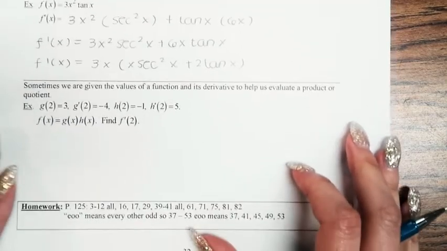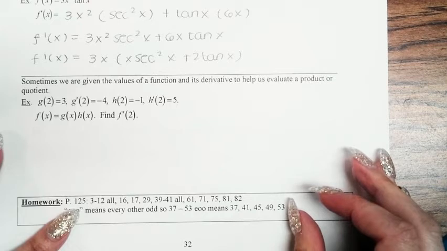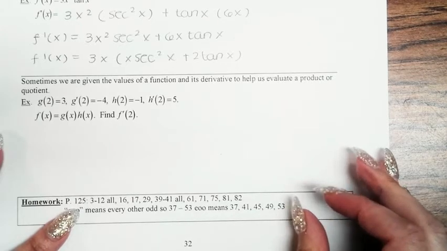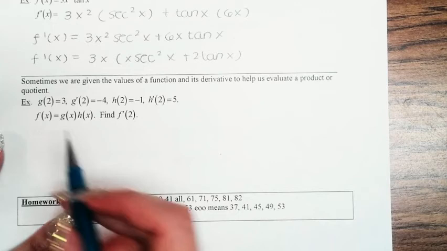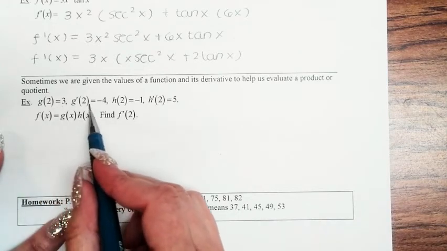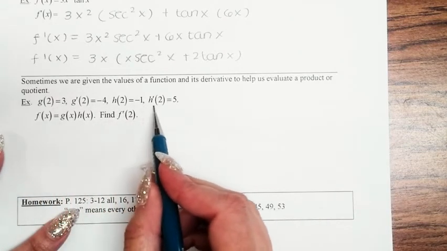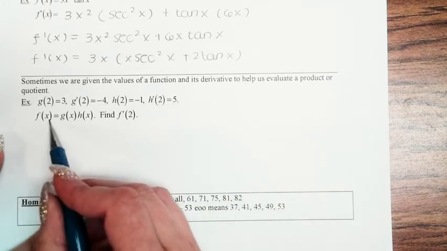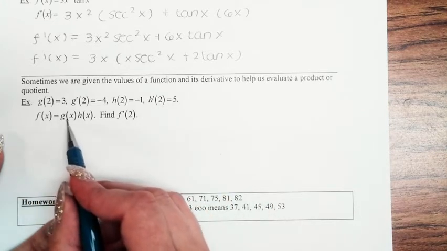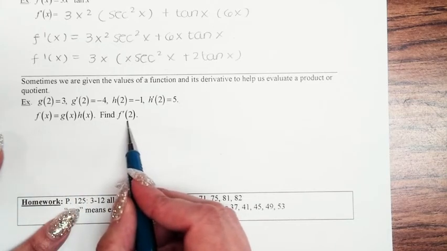Okay, so the last one that we have over here is, sometimes we are given the values of a function and its derivative to help us evaluate a product or a quotient. In this situation, they give you that g of 2 is equal to 3, g prime of 2 is equal to negative 4, and h of 2 is equal to negative 1. In the same way, h prime of 2 is going to be 5. So they give you f of x, defined as the product of g of x times h of x. They want you to find f prime of 2.